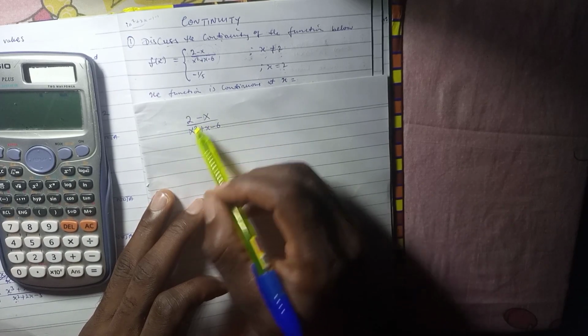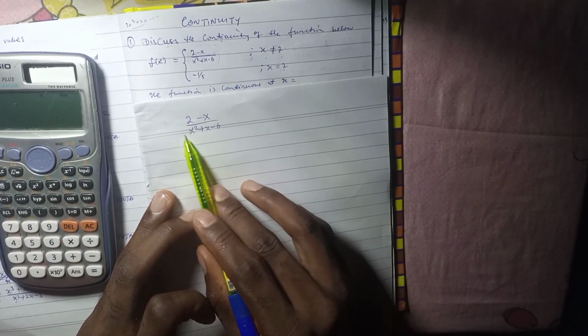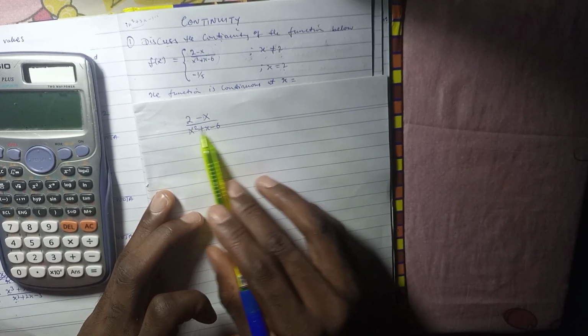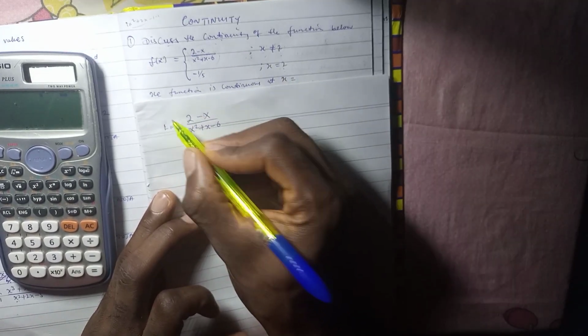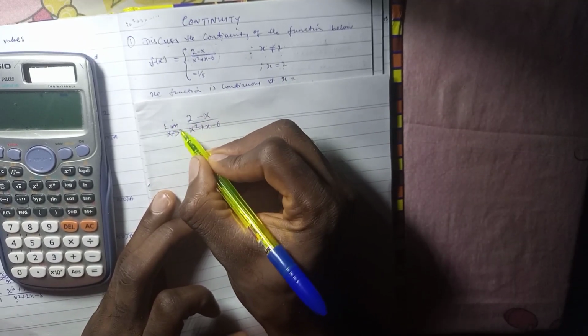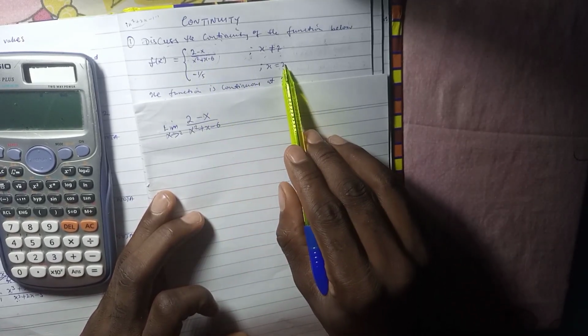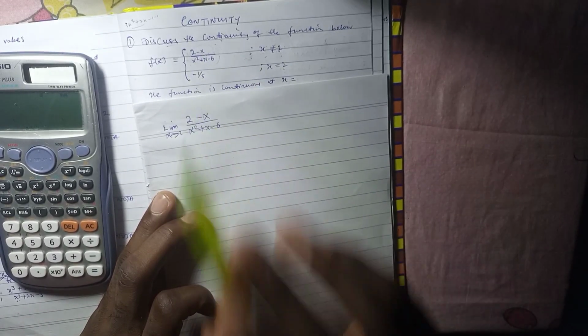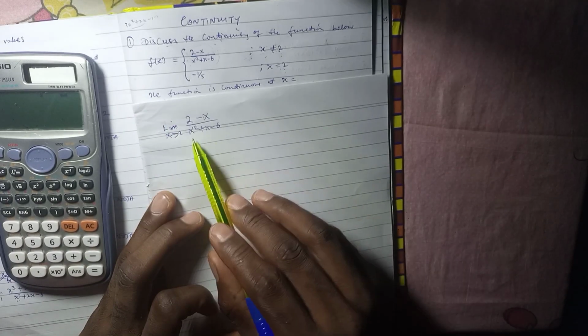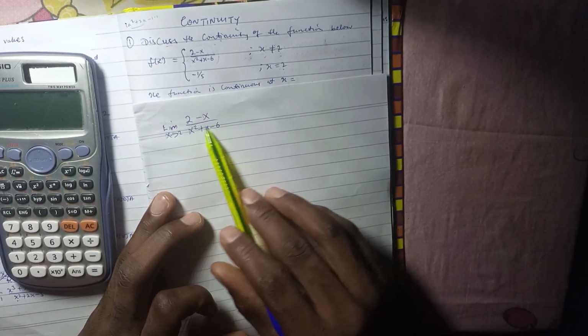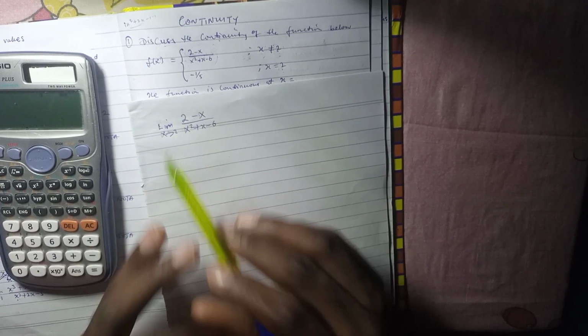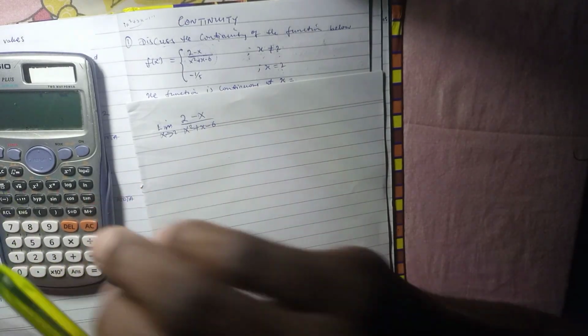Anytime you see this type of thing, now you are seeing something like a quadratic function at the bottom. Try factorizing it first before you start taking your limit, because I'm taking limits as x goes to 2. So you take the limit of this as x goes to 2 to see whether it will give you this. So first thing first, whenever you're taking limits and you're seeing a quadratic function or a cubic, the first thing you do is that you factorize it first to see if it can eliminate whatever thing you have up.